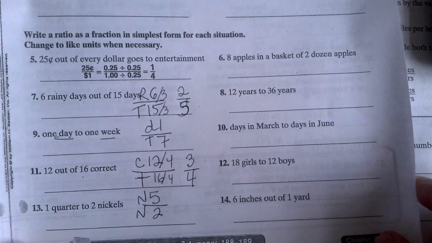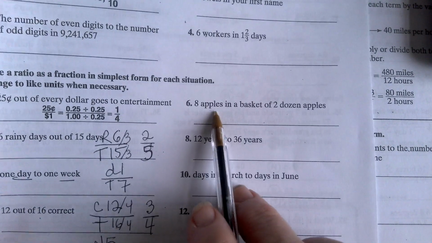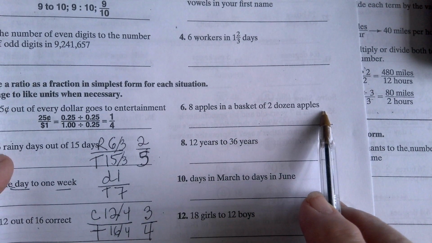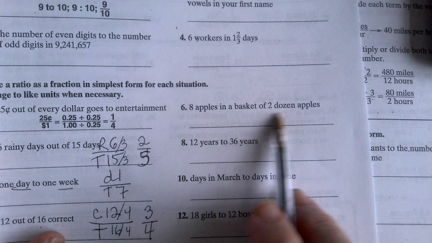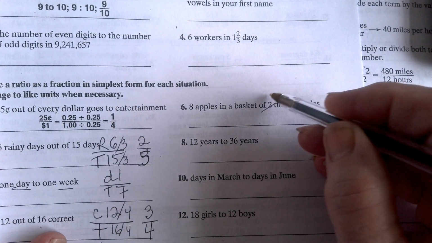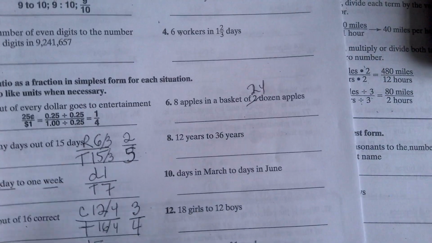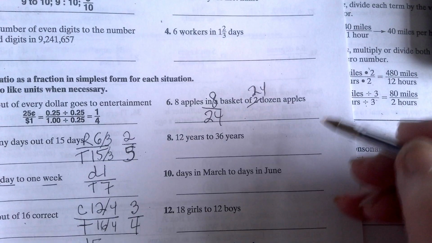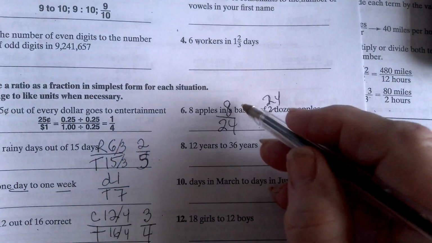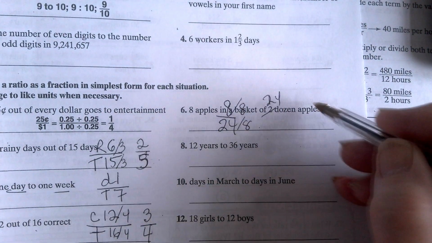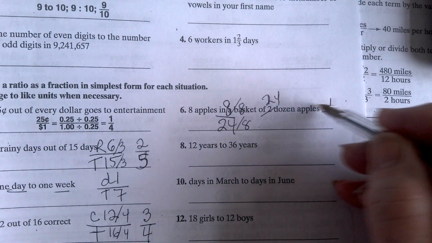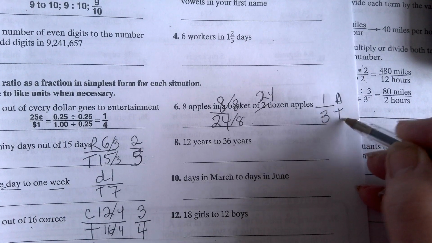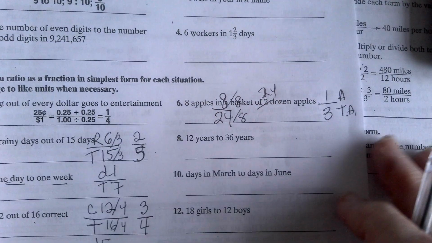Then on this one, it says 8 apples in a basket of 2 dozen apples. We've got to change it to 24. There's 12 in a dozen, and we've got 2 dozen, so it's out of 24. So it's 8 apples out of the 24. Can that be reduced? Yes, divide it by 8, divided by 8. So it's 1 apple, I'll put A here, out of every 3 total apples. I'll put TA.